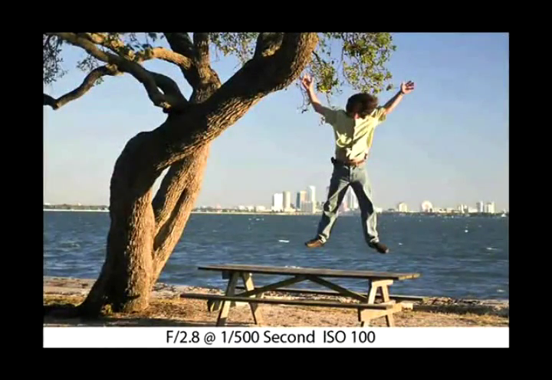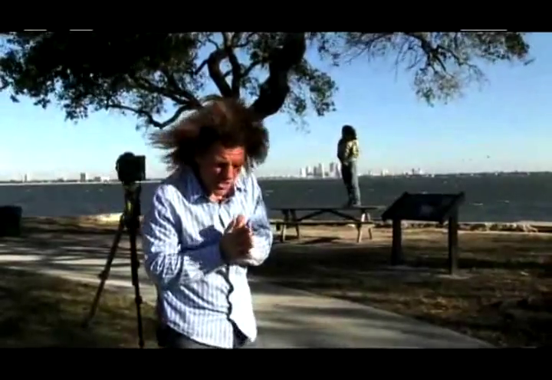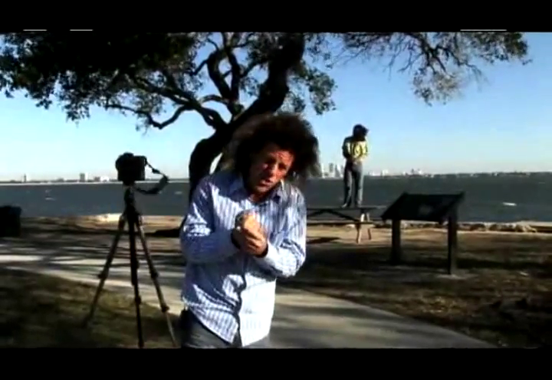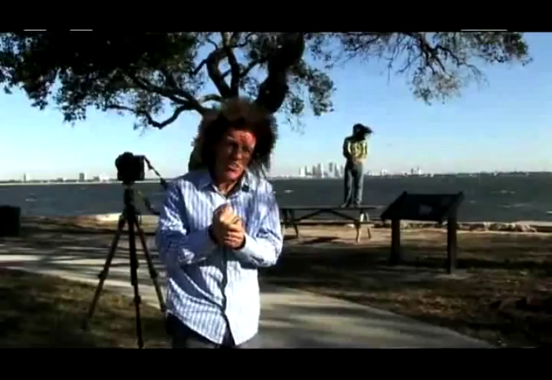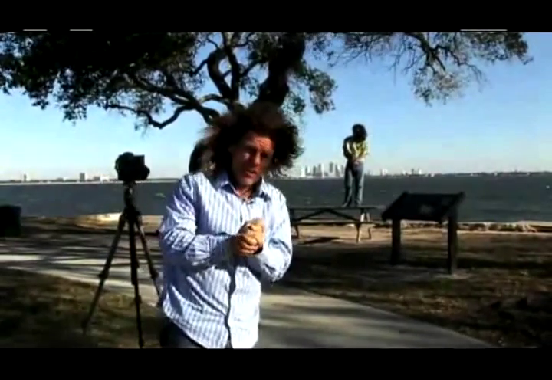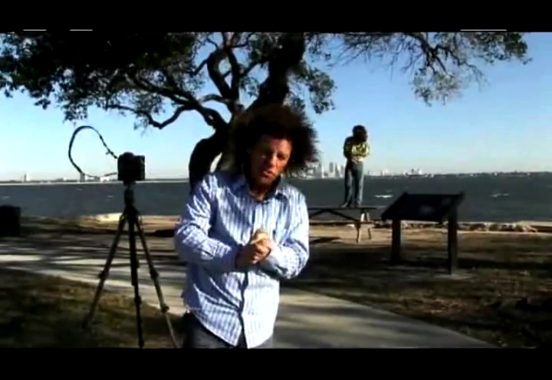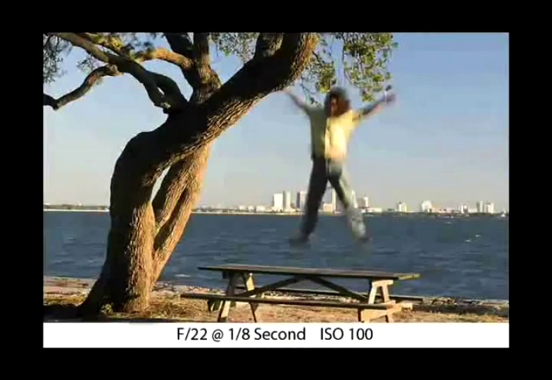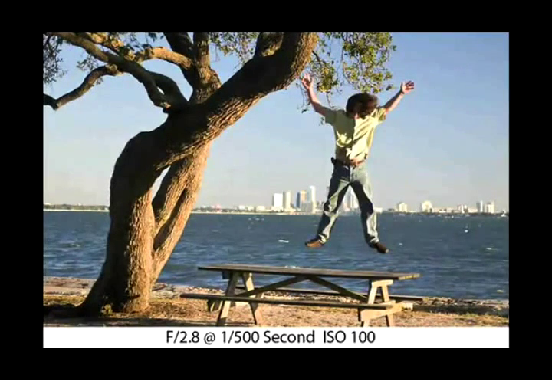What do you notice? The first thing you'll notice is that every single one of these exposures is correct. That is to say, their quantitative value is exactly the same. However, the visual effect is radically different. Clearly, when we shot the picture at f22 at 1/8, Chris is ghosted, a blur. Versus photographing it at f2.8 at a 500th of a second, Chris is razor sharp, frozen action.